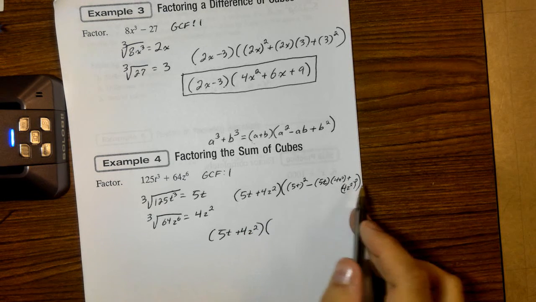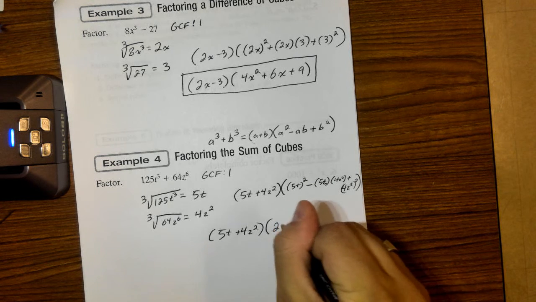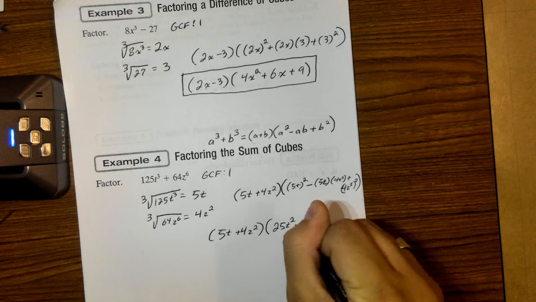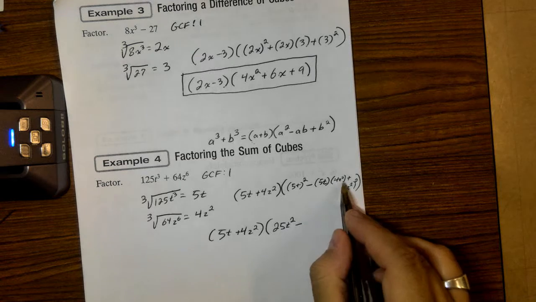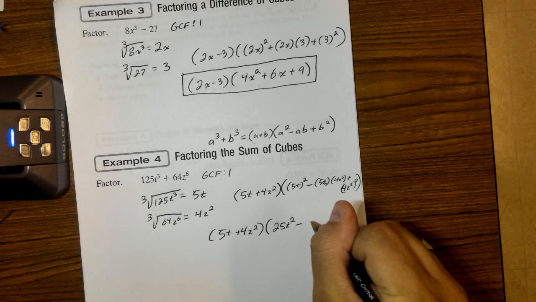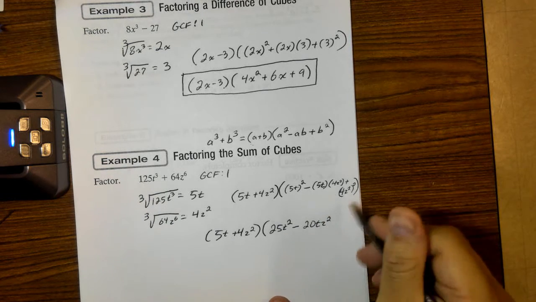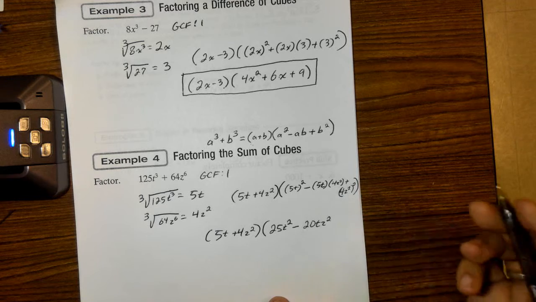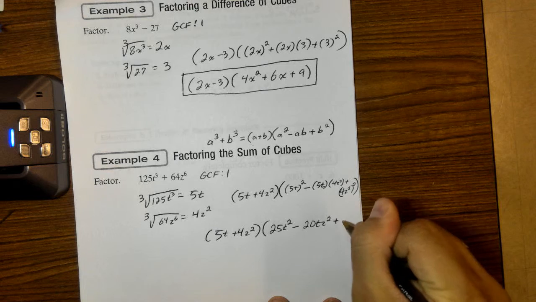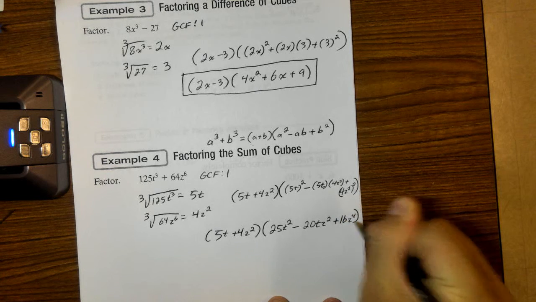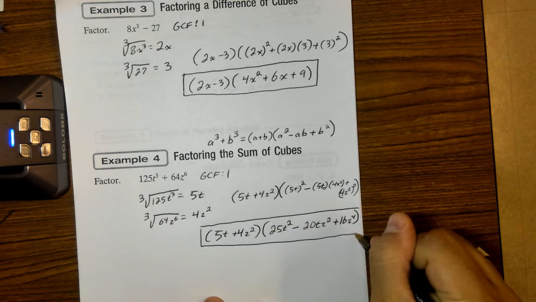However, the second factor needs to be cleaned up. 5t raised to the second power is 25t squared. Bring down, and then the opposite sign, minus, from what we started with. 5t times 4z squared gives us 20tz to the second power. And then our last term, 4z squared raised to the second power, gives us 16z to the power of 4. So then it's always positive plus sign, 16z to the 4th. And so that gives us our final answer for example 4.